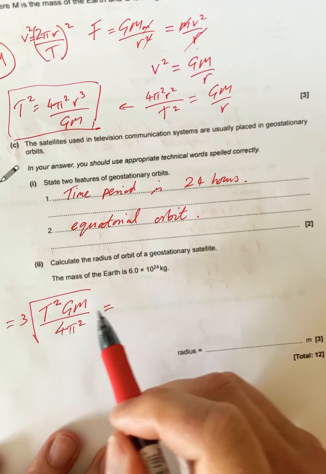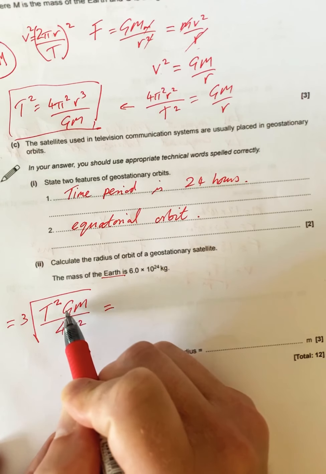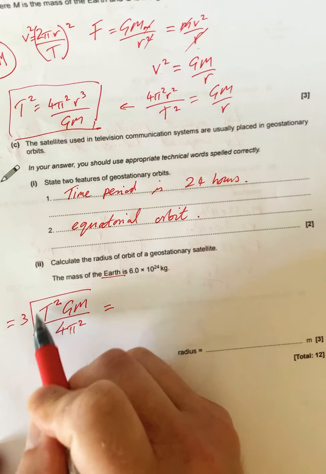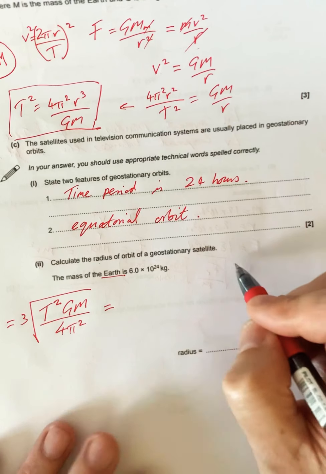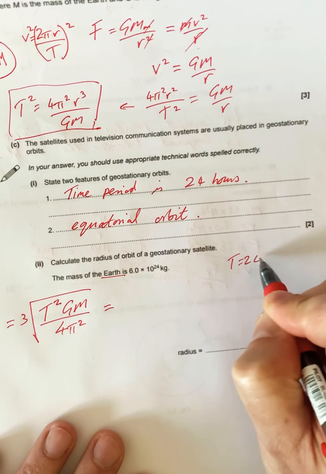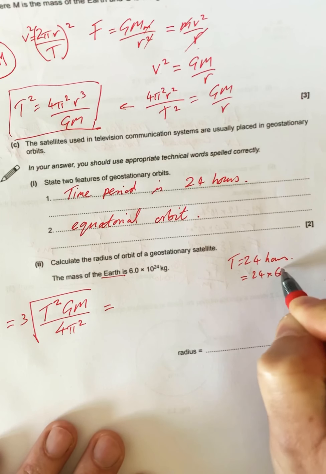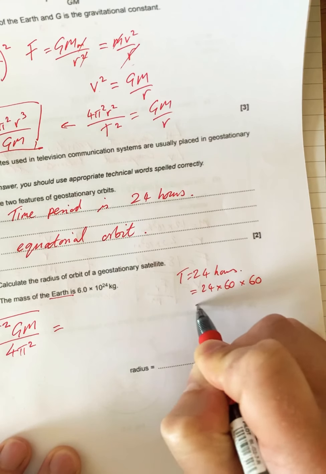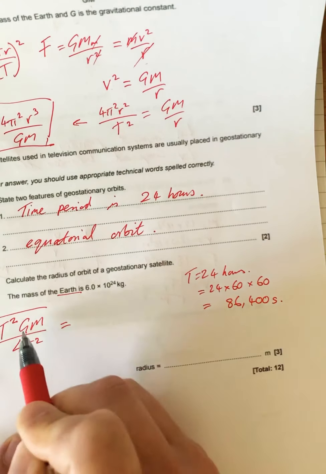Okay, putting numbers in. So we do have the mass of the Earth, we know G, we know 4 pi squared. T, the time period, well, that's 24 hours. We just need to convert that into seconds. So if T is 24 hours, then 24 times 60 to get into minutes, times 60 to get into seconds, that would be 86,400 seconds. So we now have T.